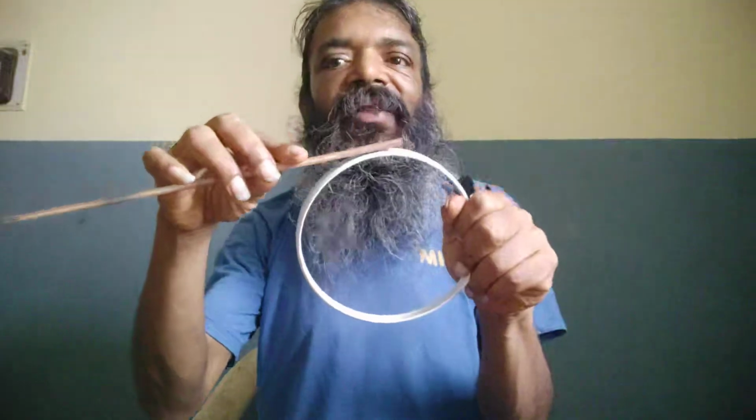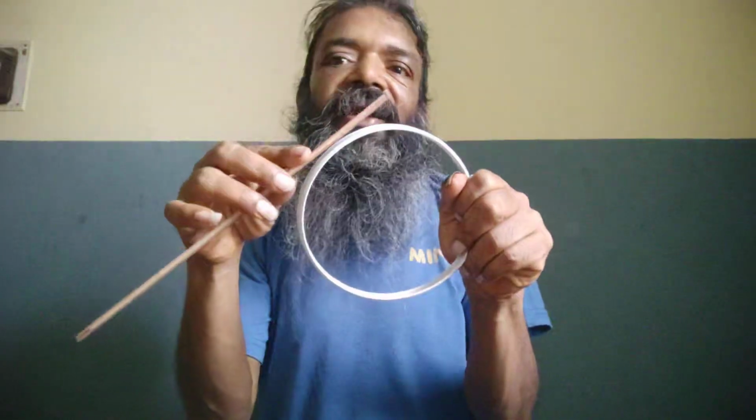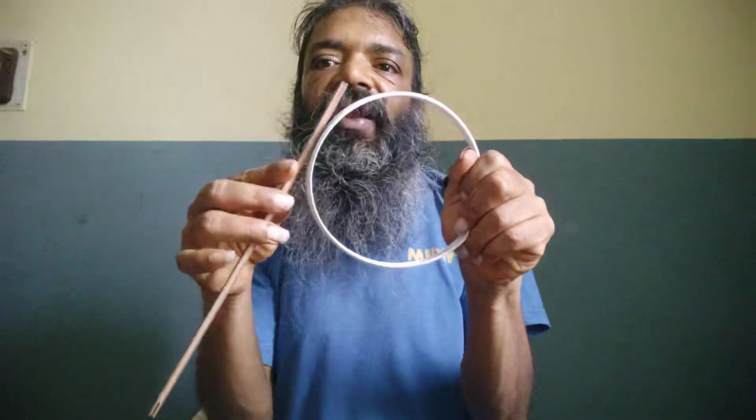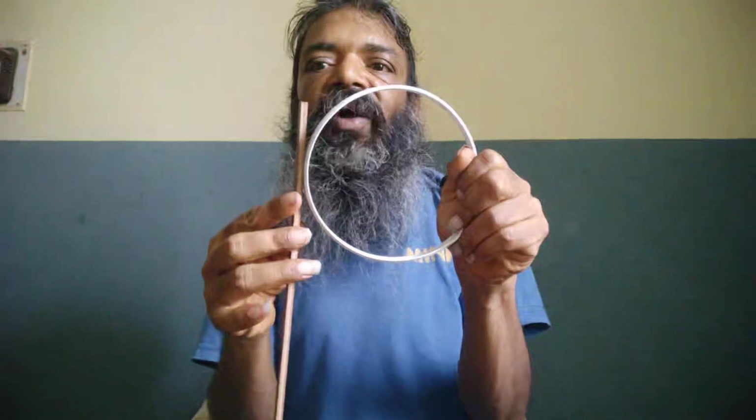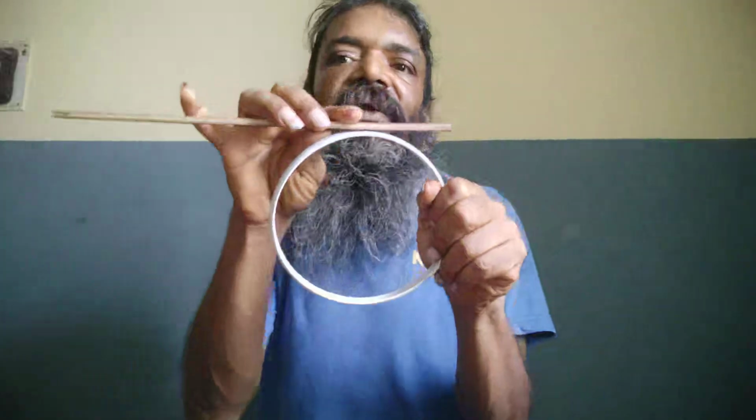So this dp by dx is a vector that is tangential at any point p. It keeps on moving like this. When x equals 1, it is vertical. When x equals 0, it is completely horizontal. So this is the velocity vector.